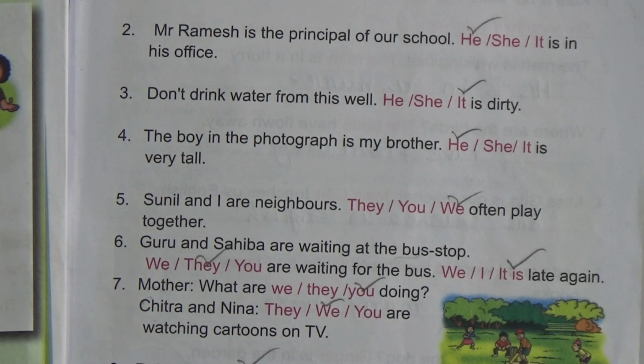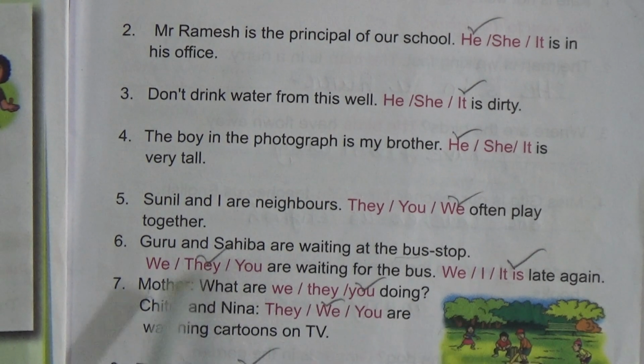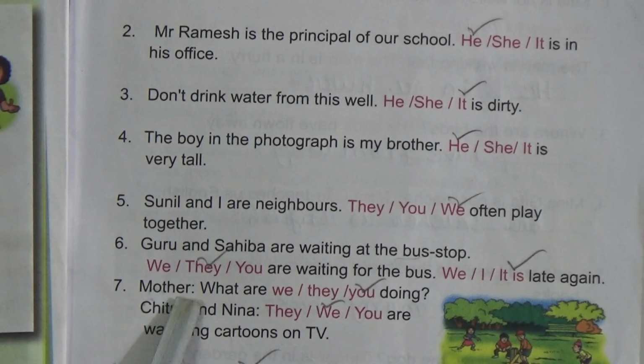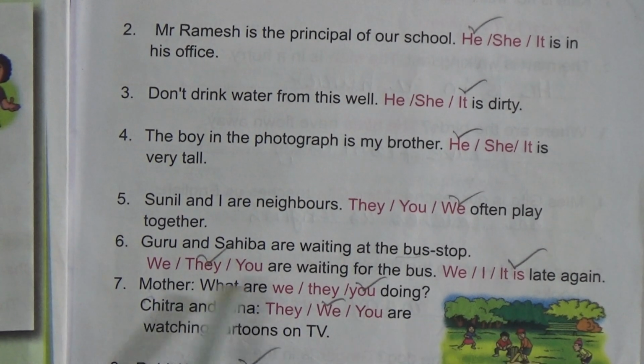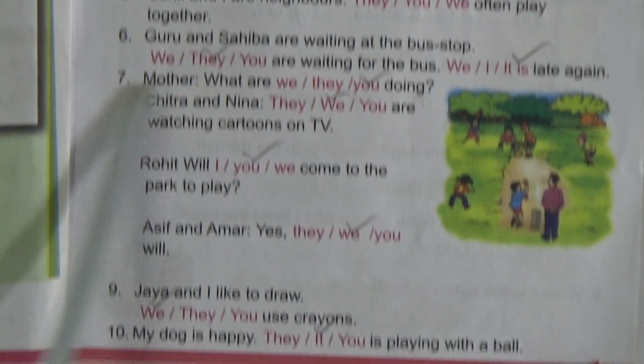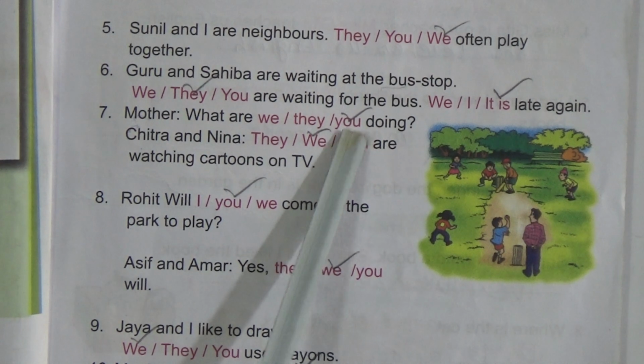Then look, dear students, now we are going to discuss number 7. Mother, what are we or they or you doing? Here mother says what are, so the correct answer will be you: what are you doing? We can't say what are we doing or what are they doing, because this statement is said by mother. Mother is saying this to you, so here you can put a tick on the word you.